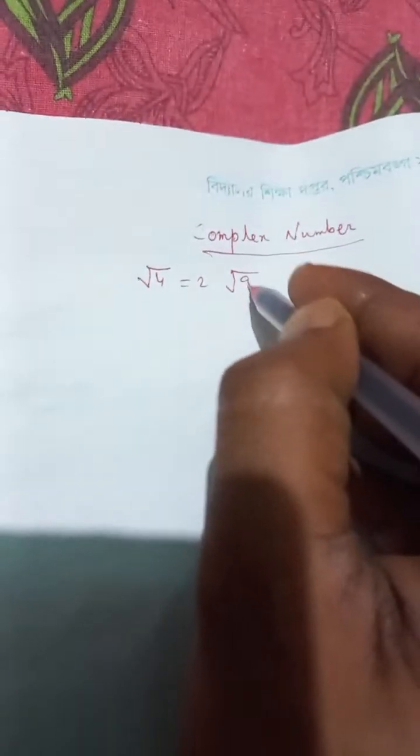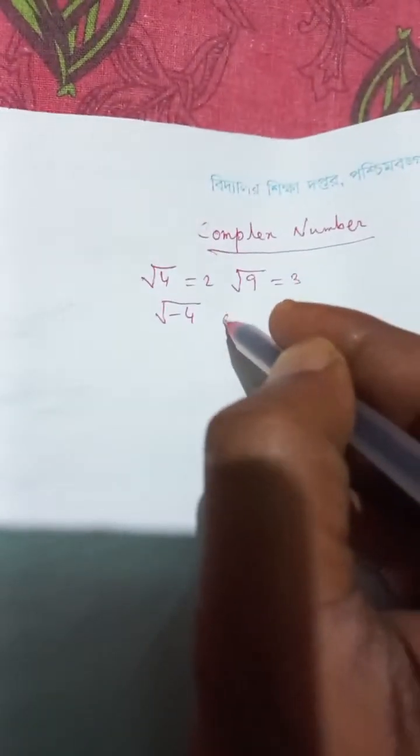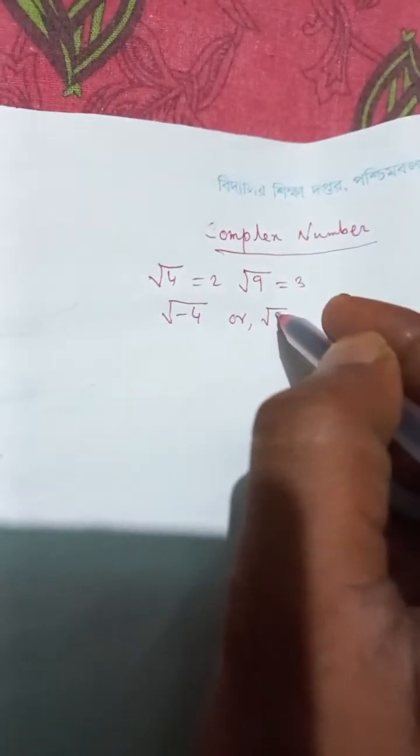Today I am discussing complex numbers. We know the root of 4 is 2 and the root of 9 is 3, but we don't know what the root of minus 4 or minus 9 will be.